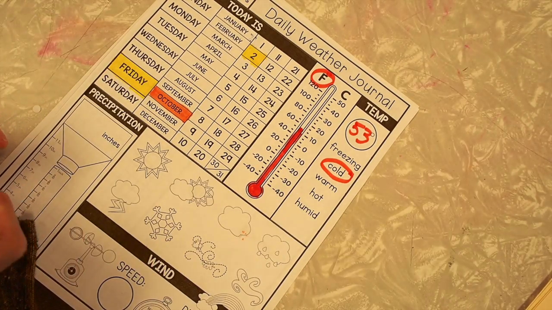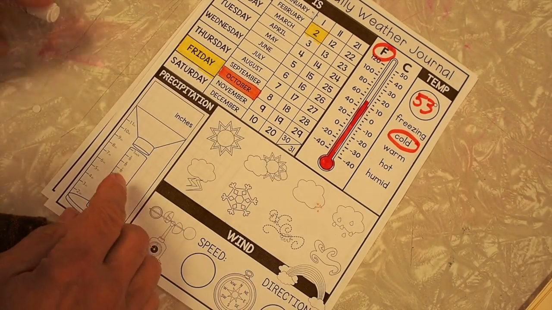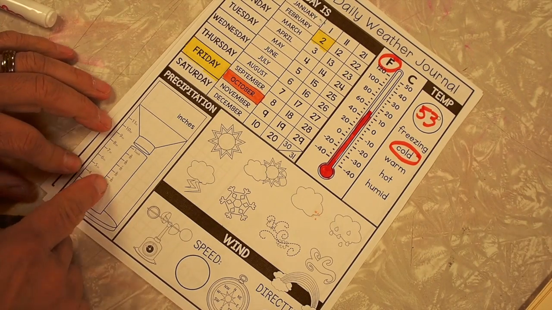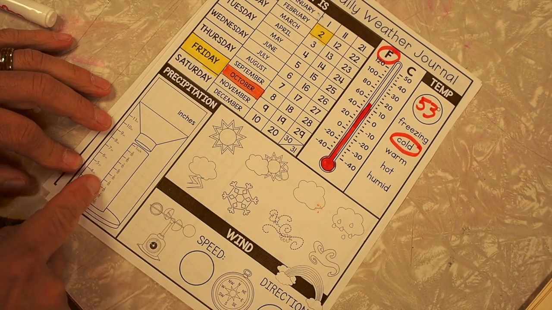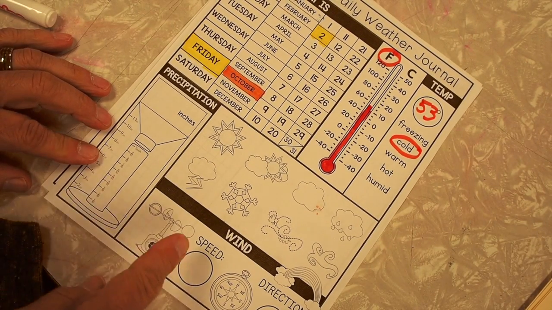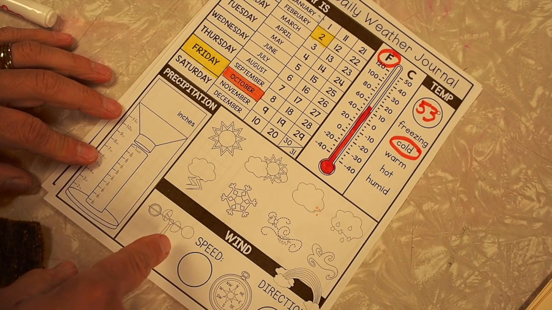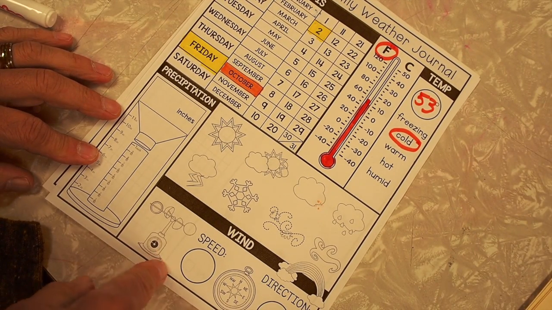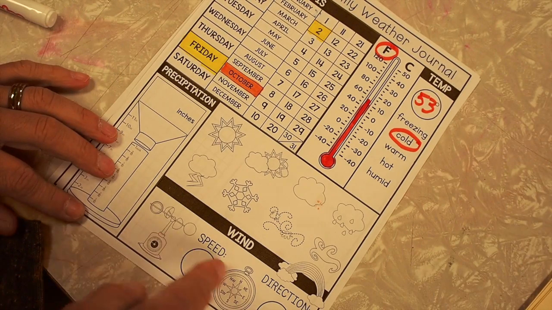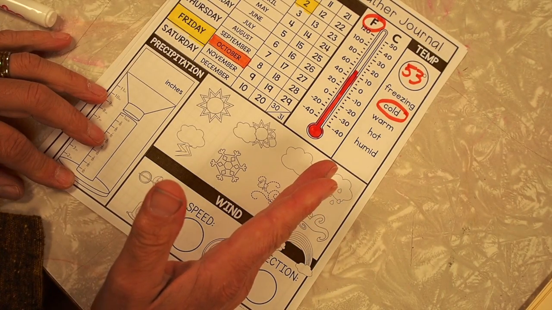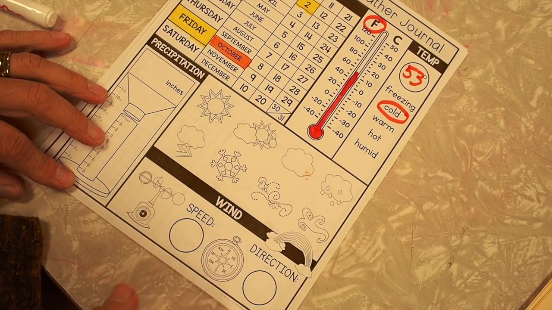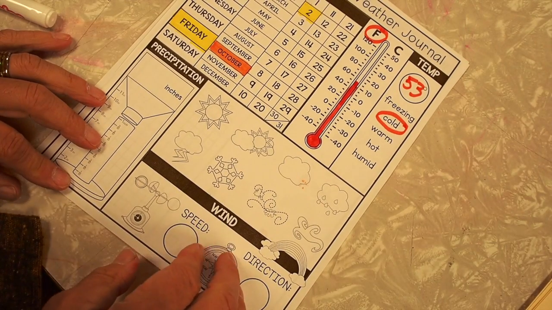Now, if it rained, we could fill out our rain. We would look at our rain gauge that we made, and we could fill that out. Speed, we could take our anemometer and go outside and calculate the speed. And we could take our weather vane outside, and when we use the weather vane, we line up the north on our plate with the north, and then we see which way the wind blows.